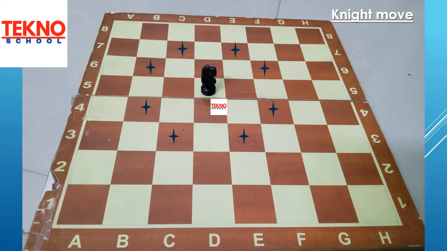Knight move. The knight either moves up or down one square vertically and over two squares horizontally, or up or down two squares vertically and over one square horizontally. This movement can be remembered as an L shape. Here you can see all possible moves for the knight. Total 8 positions.